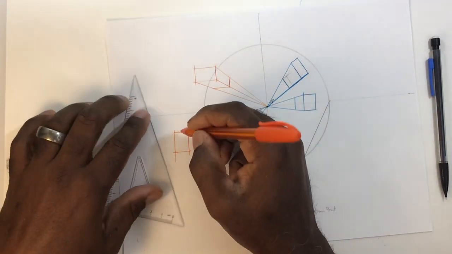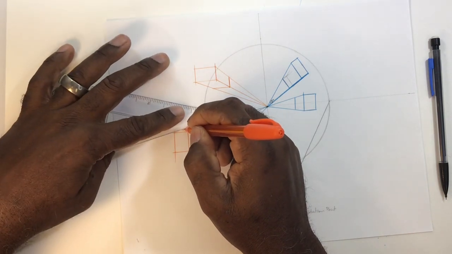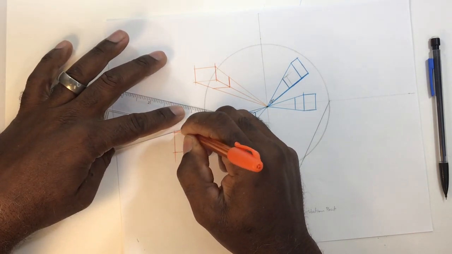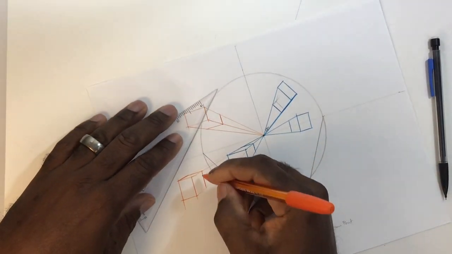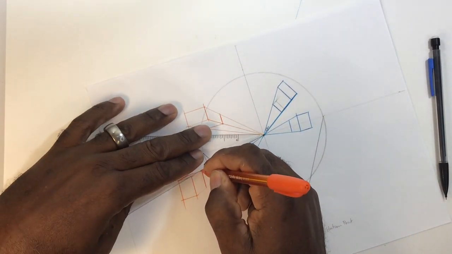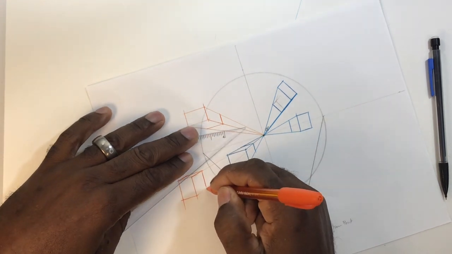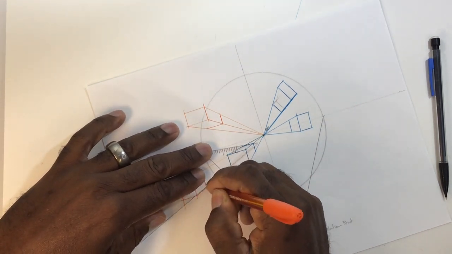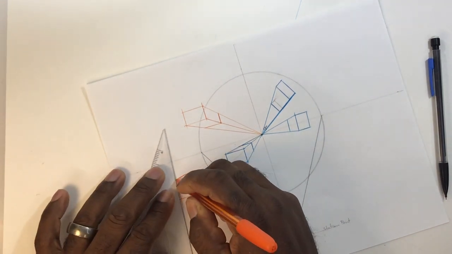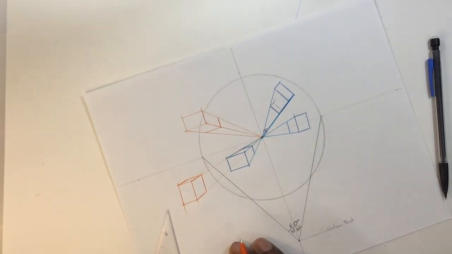Okay, so there's our box. I'll just darken it, and we'll take a quick look at it, and I'll talk about a few other things to keep in mind.